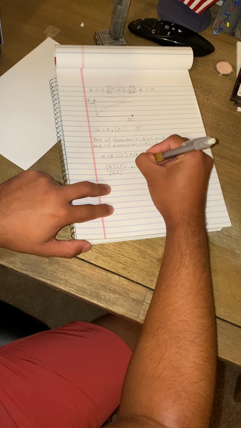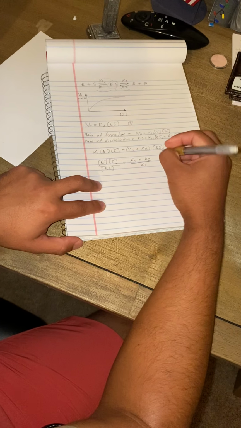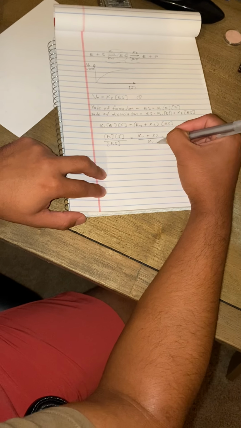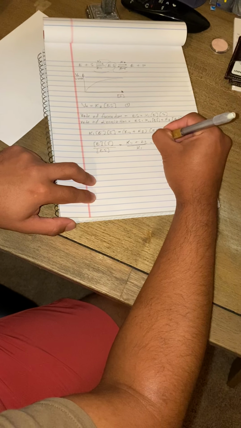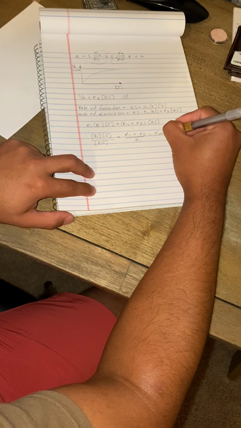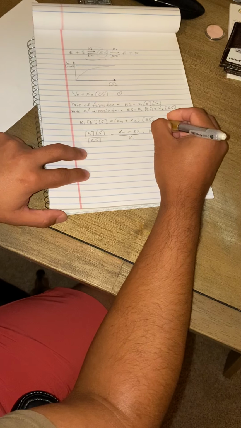And what Michaelis-Menten did was define this term, (K-1 plus K2) over K1. He gave it another name, and this is a new constant, the Michaelis constant. So this right here is the Michaelis constant.